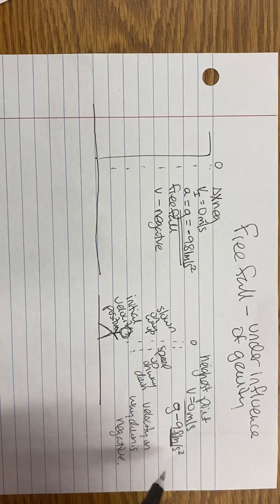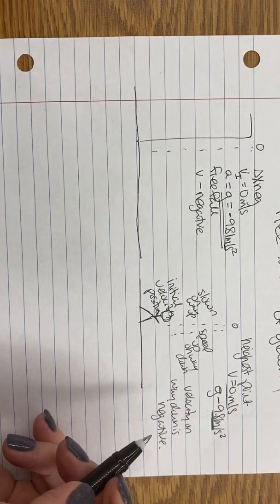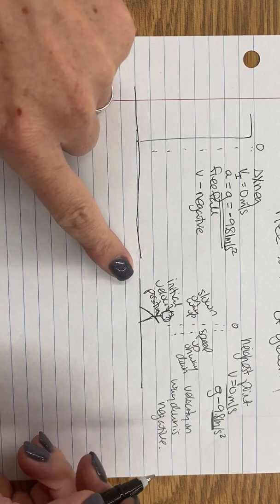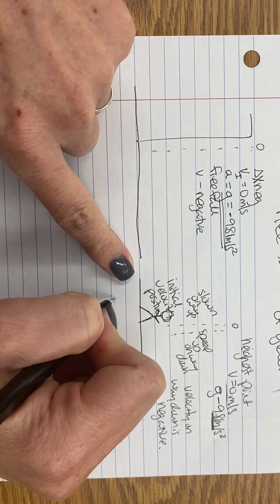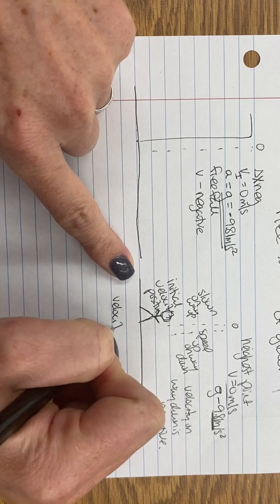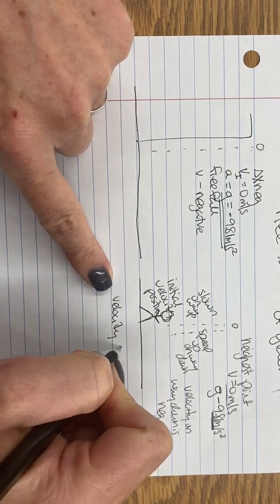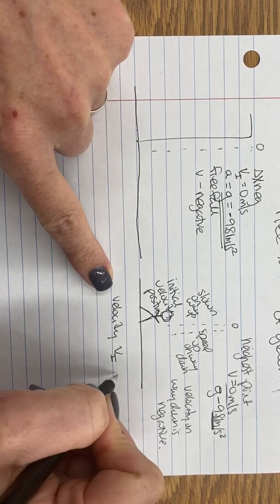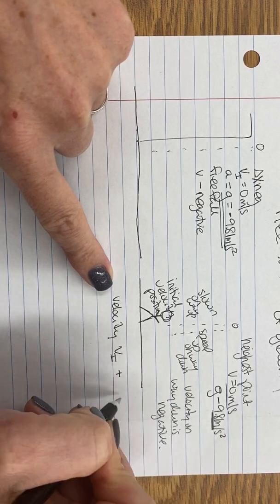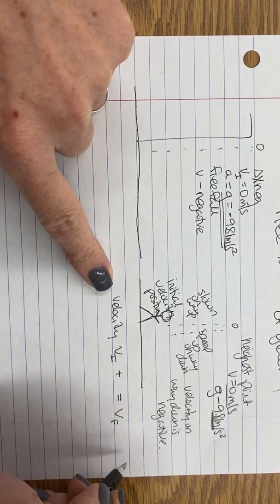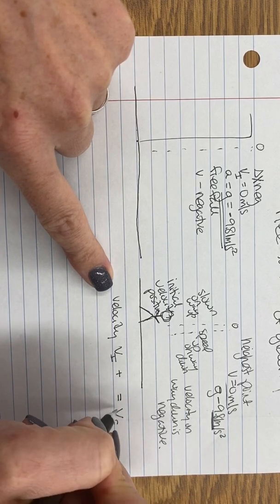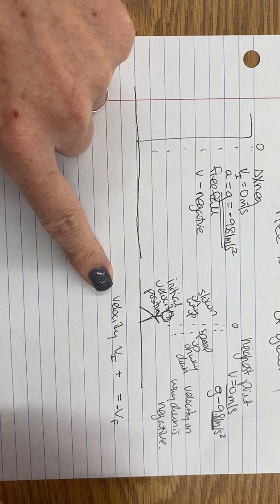All right, so a few notes about when you throw something up and when it comes back down. The initial velocity is going to be positive, and it's going to be equal in magnitude to the final velocity, but the final velocity is going to be negative.